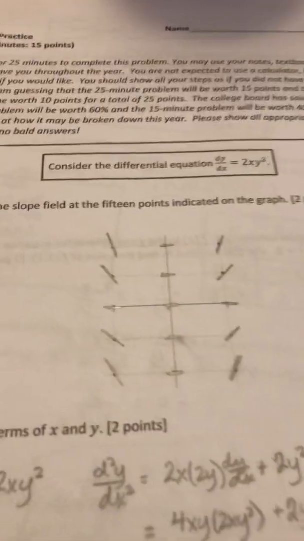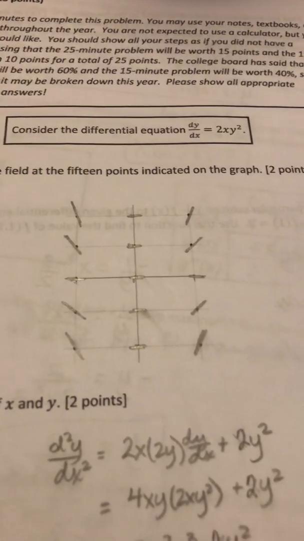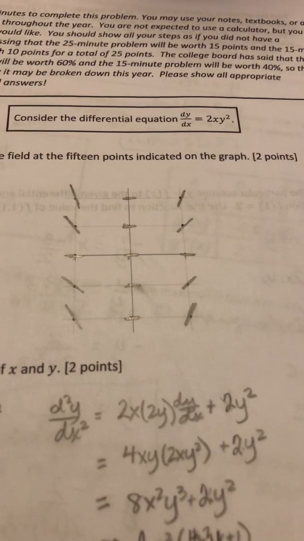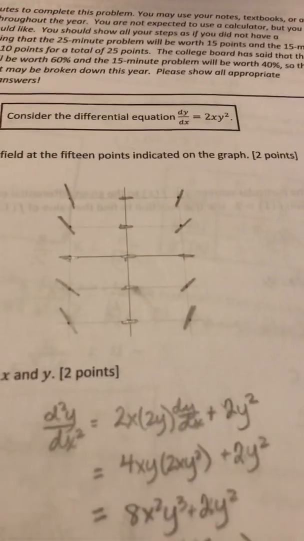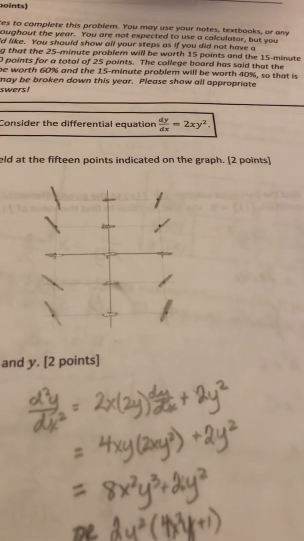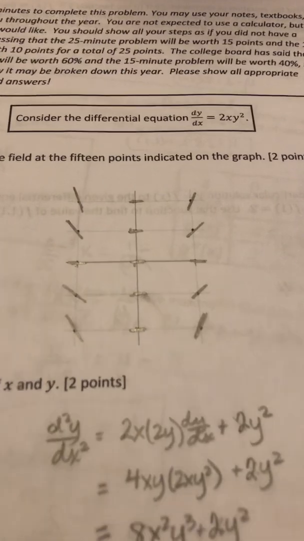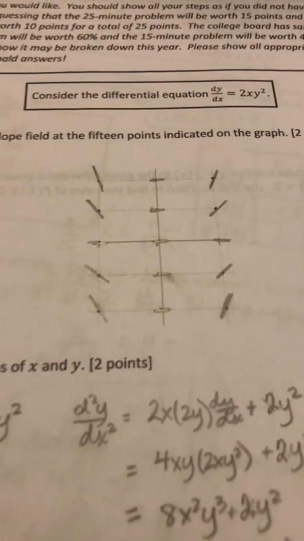Review question 3, differential equation. The first part, sketch the slope field. You will not have to do that on this year's AP exam. They are not going to have you guys do any graphing at all. It might be more like the practice test you just took where they give you a slope field and you have to answer questions based on the slope field they give you. But you will not have to sketch your own slope field.